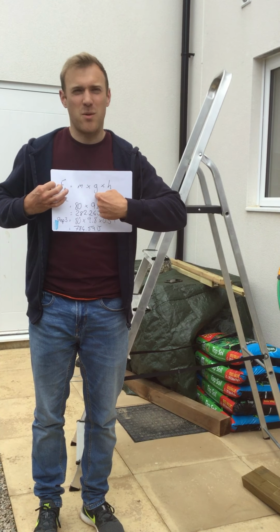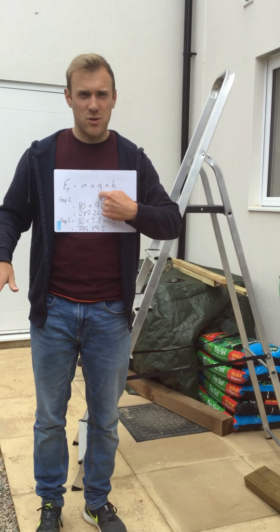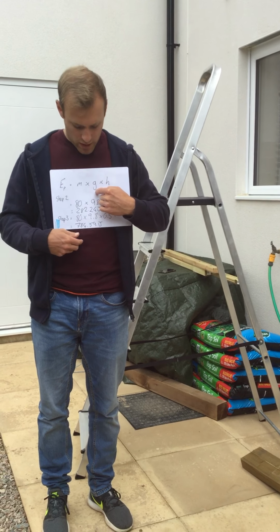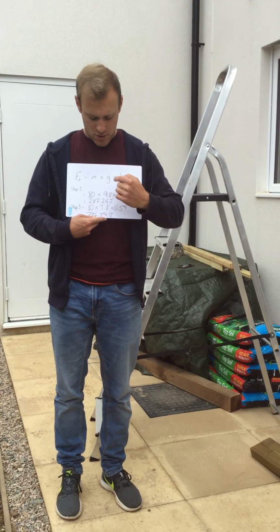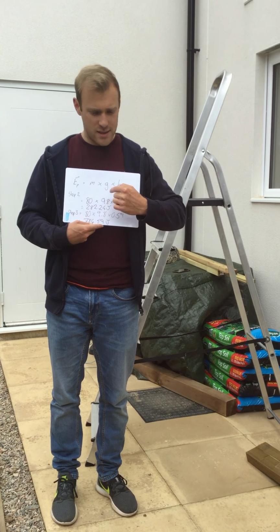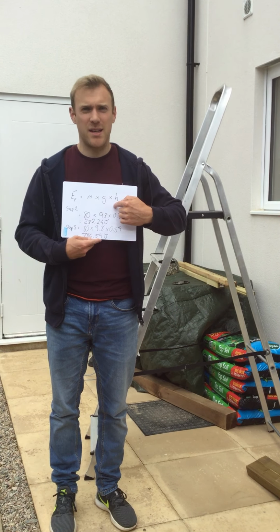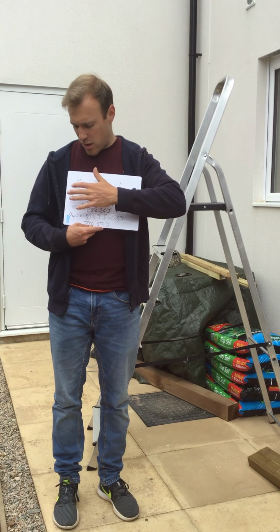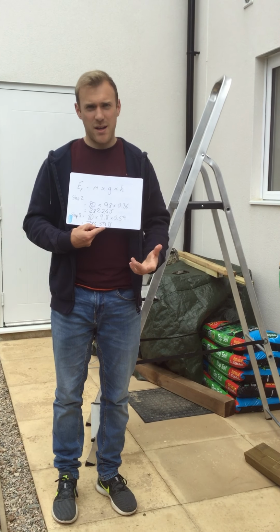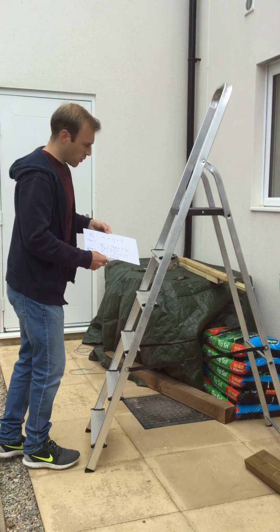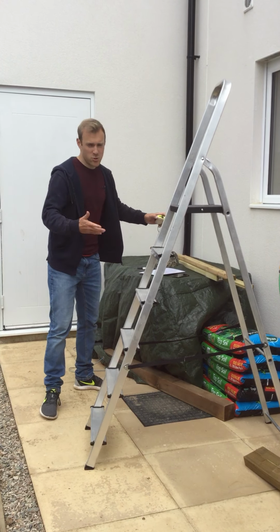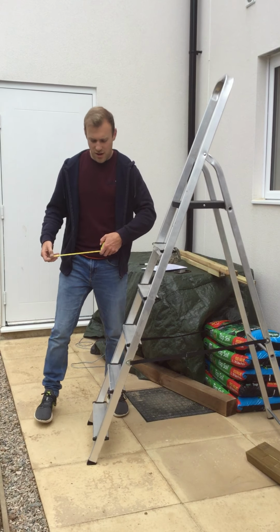The next thing we need to know is the gravitational field strength here on Earth, which is always the same. It's always 9.8. So the value of gravitational field strength on Earth is 9.8. The last thing we need to know is the height that we're going to be above ground, because you get gravitational potential energy stored in you when you're raised above ground. So that's why I've got my step ladder, and you can use stairs or a box or anything, like I say, that's safe to climb up on.